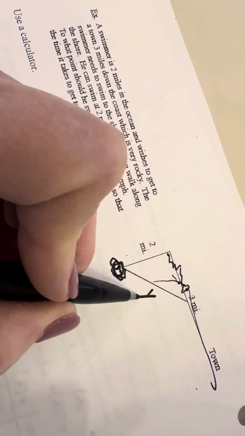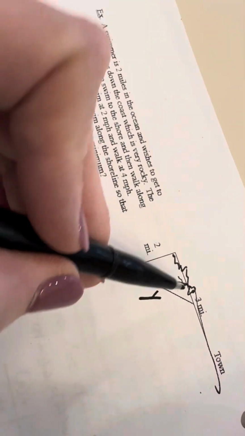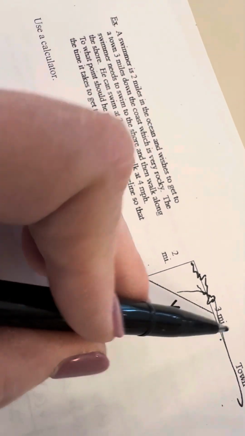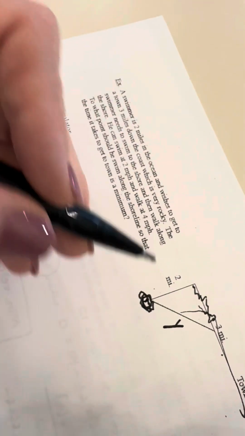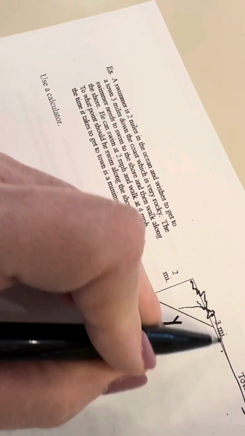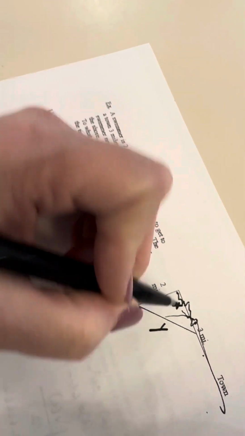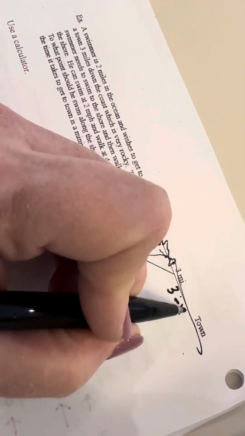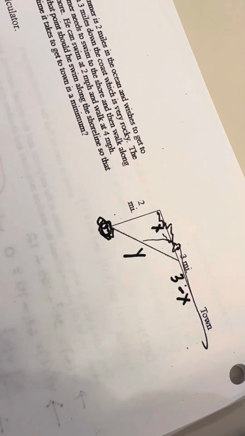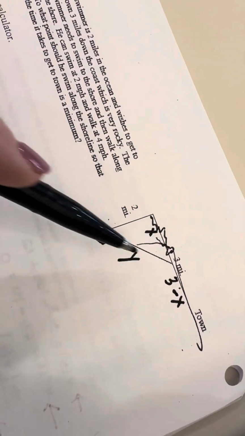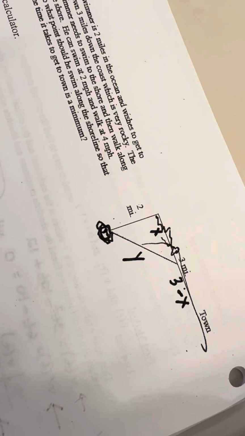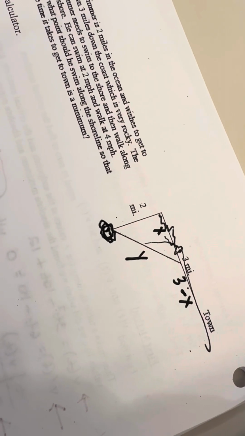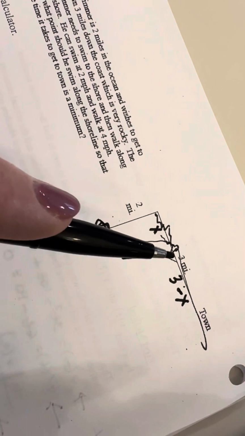If this piece, how far he swims along the shore, is x, then the remaining length will be 3 minus x. I'll set it up like that so that I'm dealing with just x when I work with that triangle, because we're going to have to work with that triangle. Sometimes you have to think about what would be easier.